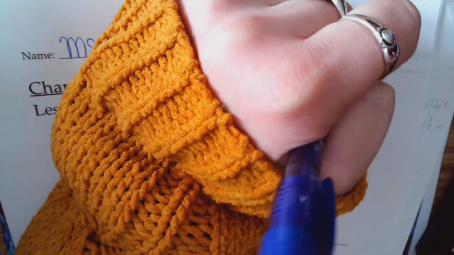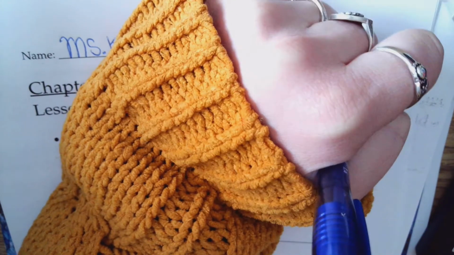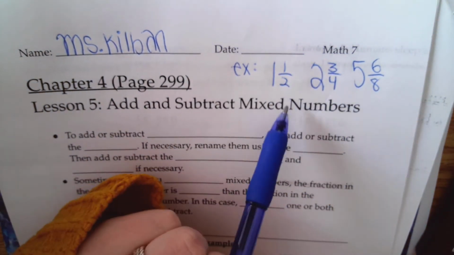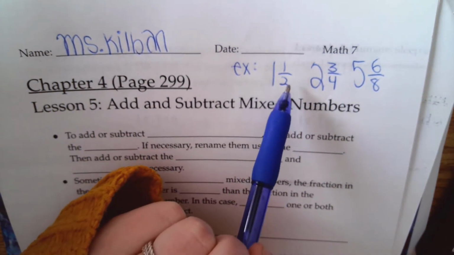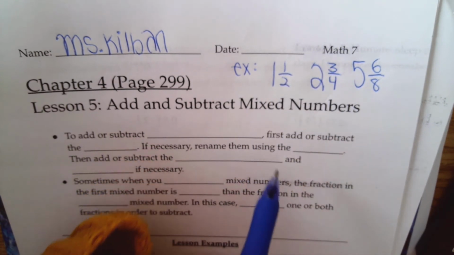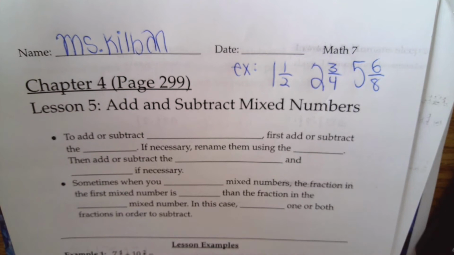But a mixed number is, here's some examples. 1 and 1/2. 2 and 3/4. 5 and 6/8. Something like that. Those are all mixed numbers because you're given a whole number and a fraction. And that's the key thing, a whole number and a fraction together is a mixed number because it's mixed.